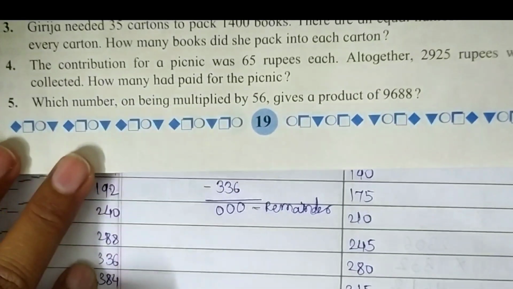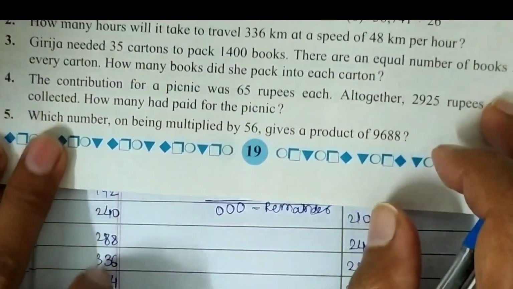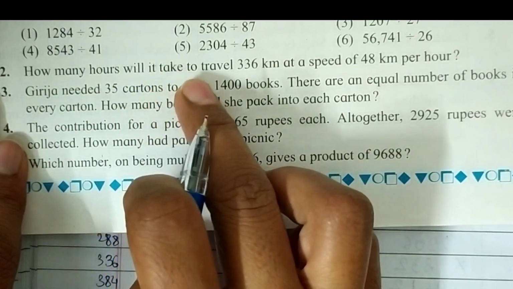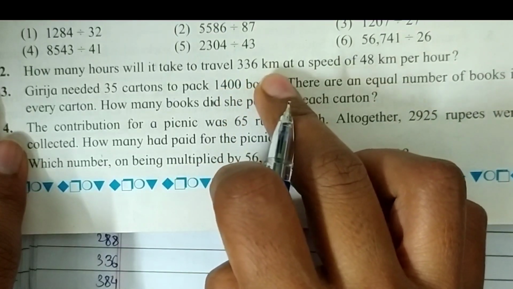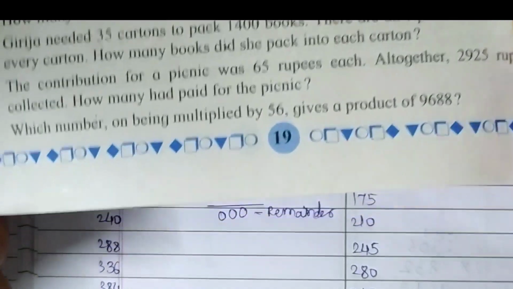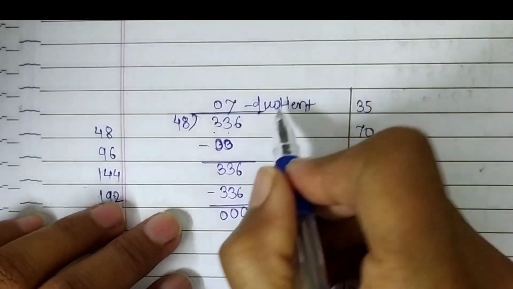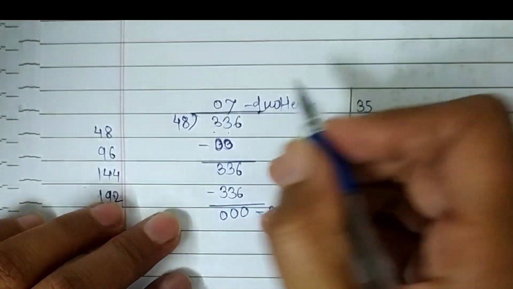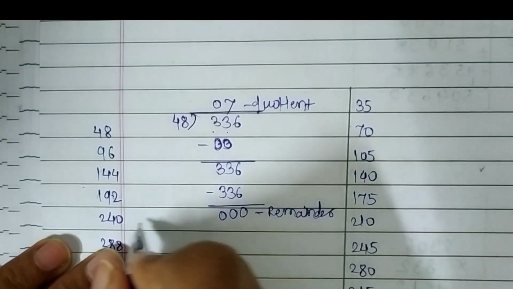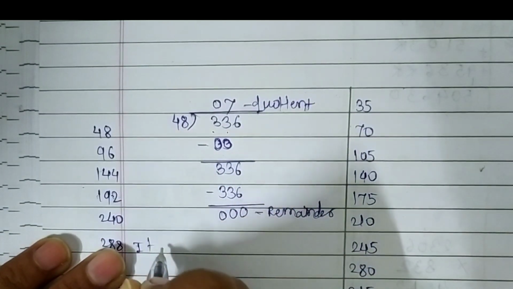They ask us how many hours will it take to travel 336 km. So our answer is ready. Quotient is our answer. So just write it in words because it is a word problem.